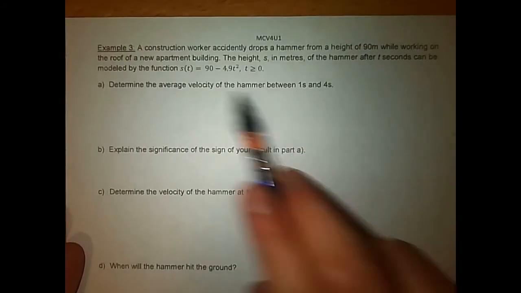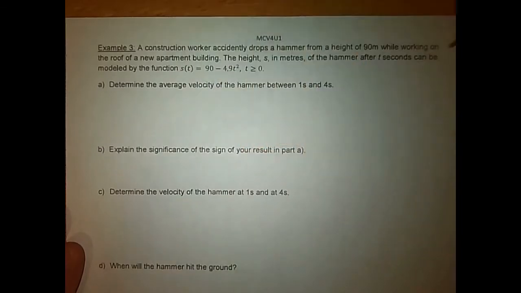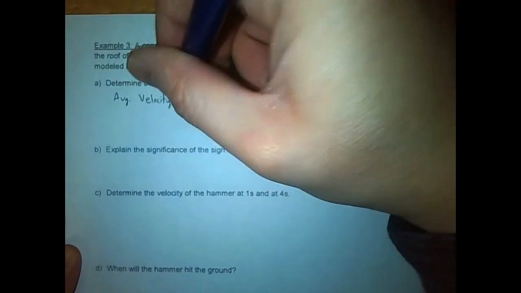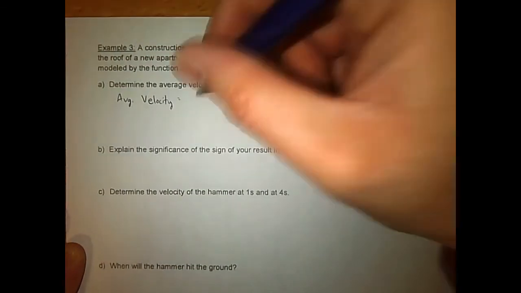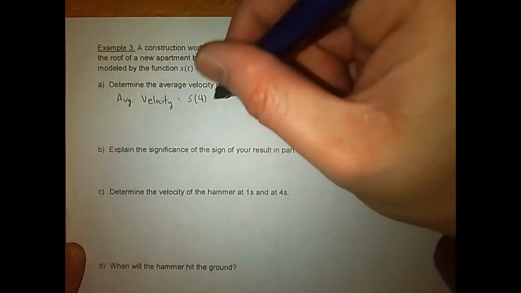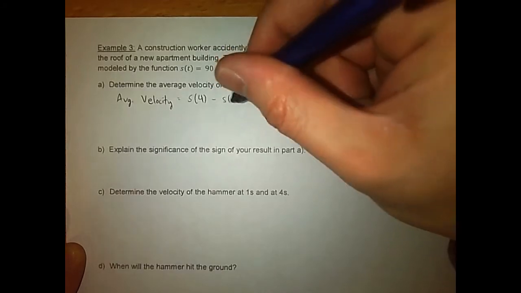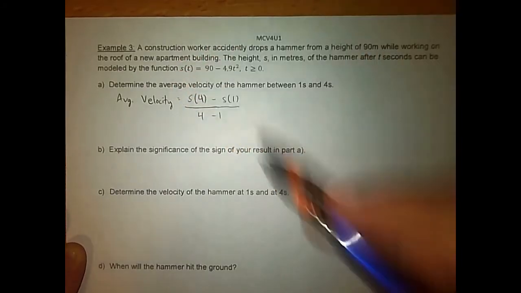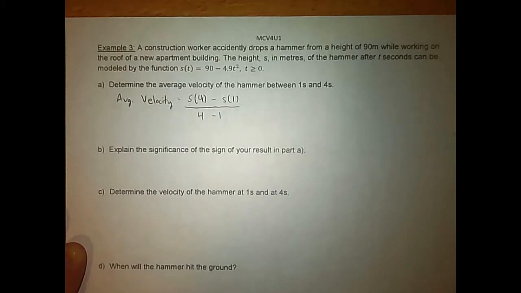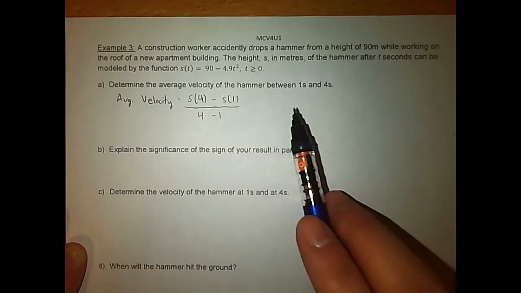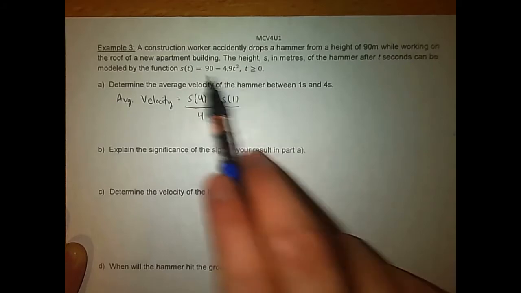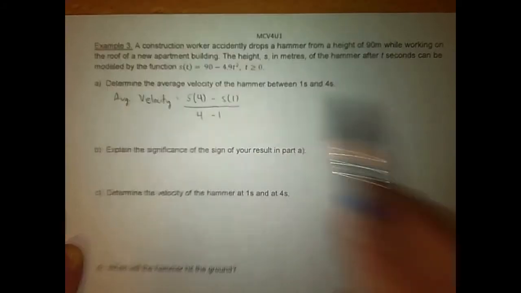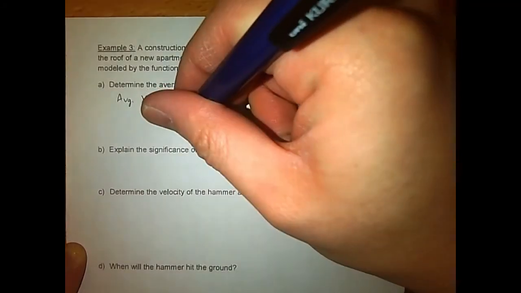So this is really average velocity. This is kind of an average rate of change, just the rate of change between these times. So s at 4 minus s at 1 all over 4 minus 1. Again, this is just our slope equation that we did in chapter 1 and that you learn in advanced functions. So I'm just going to put this function at s at 4, subtract this function s at 1, and then we're doing it over 4 minus 1 seconds. So I'm going to just write that in my equation here.